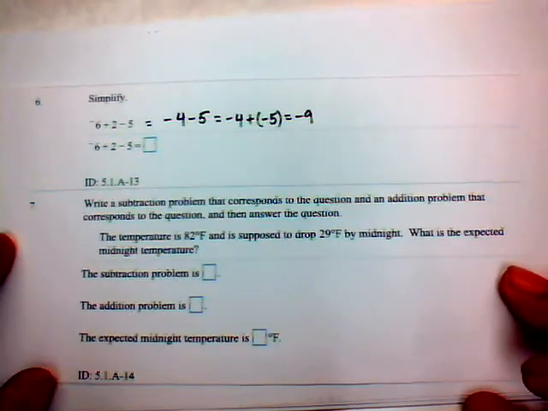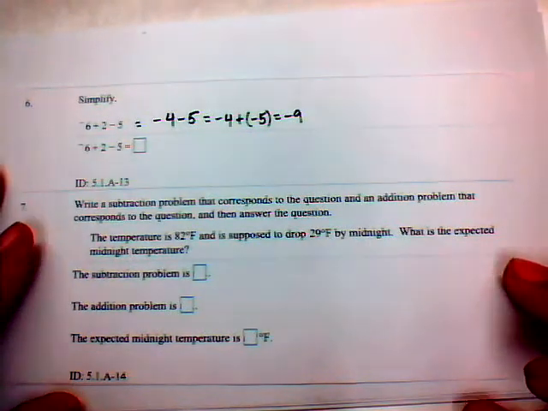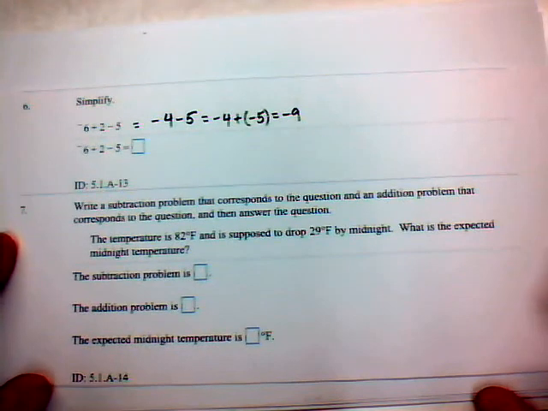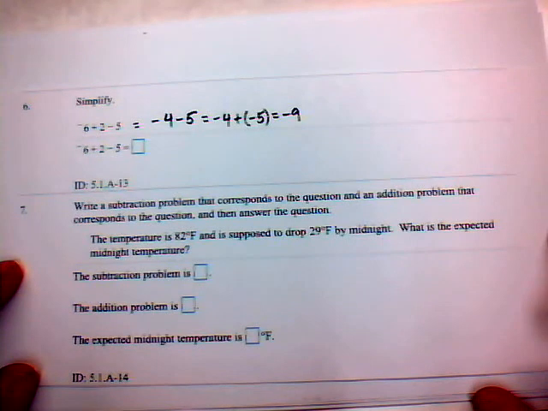Okay, the next problem reads: you want to write a subtraction problem that corresponds to the question and an addition problem that corresponds to the question, and then answer the question. The temperature is 82 degrees Fahrenheit and is supposed to drop 29 degrees Fahrenheit by midnight. What is the expected midnight temperature?